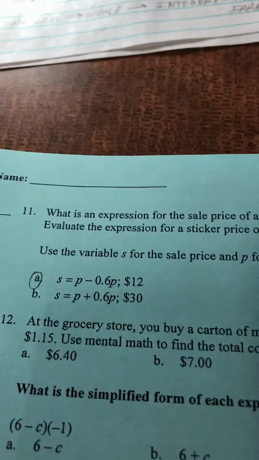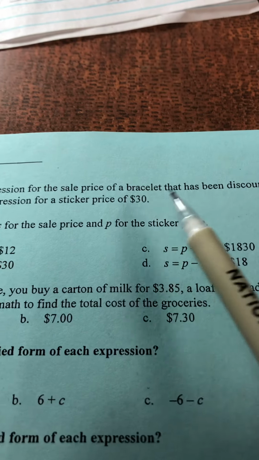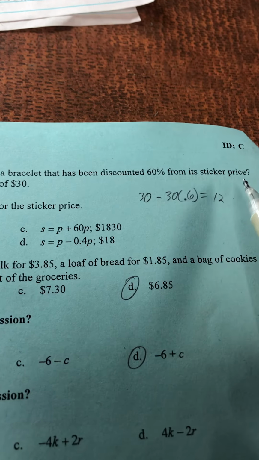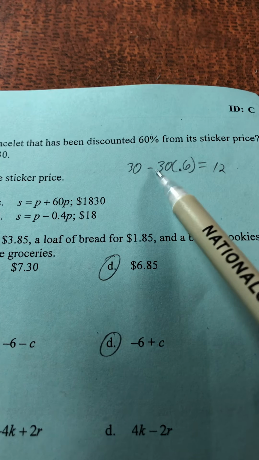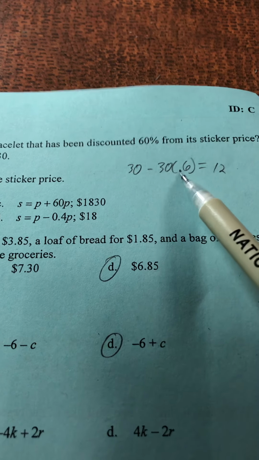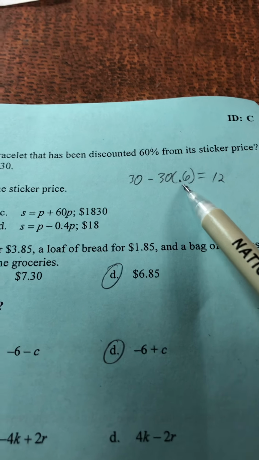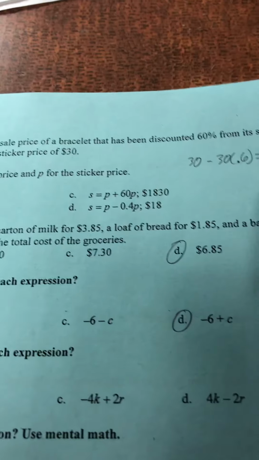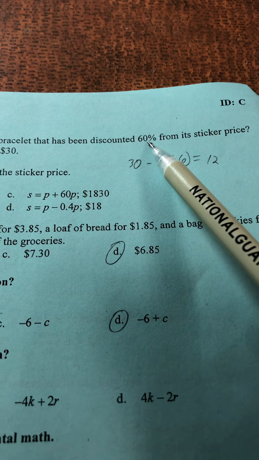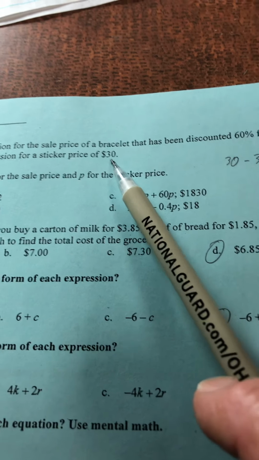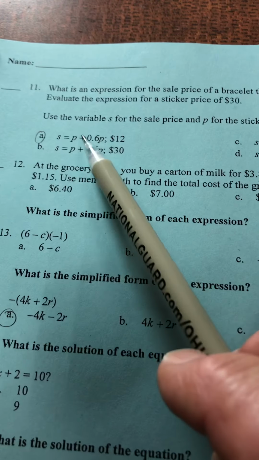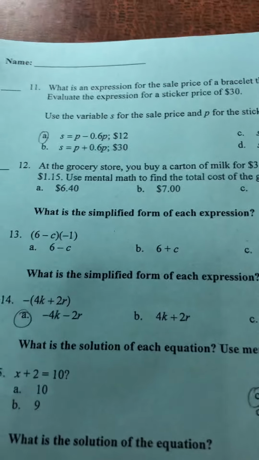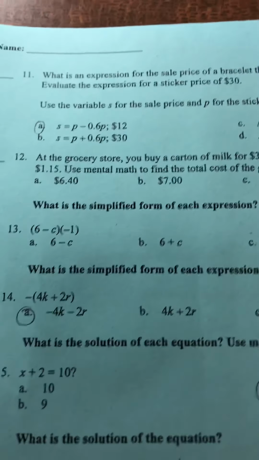For number 11, what is an expression for the sale price of a bracelet that has been discounted 60% from its sticker price? Evaluate the expression for a sticker price of $30. So if it was $30 and you subtract 60% of 30, 60% as a decimal, you move it 2 places to the left, it would be 12. And that makes sense because think of like 50% of 30 would be $15. So a little bit less than $15, and $12. Yeah, that makes sense. So A is the correct answer. You got to think of your answers if they make sense, okay?